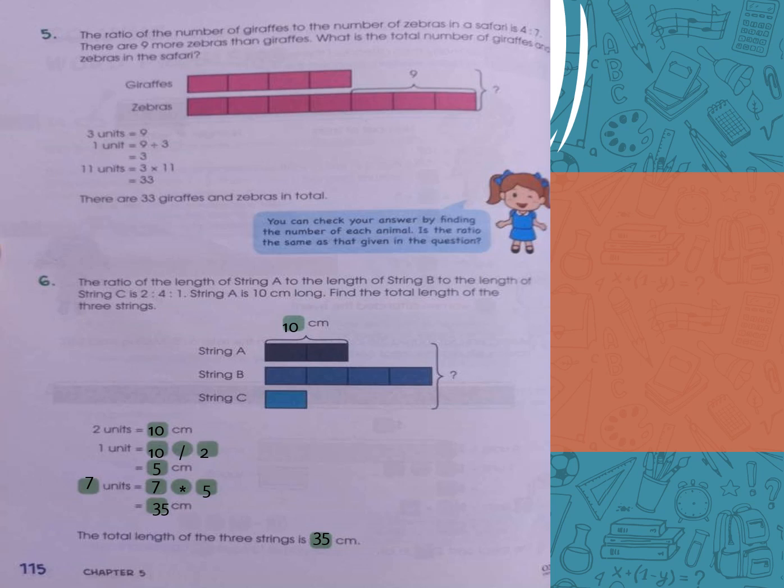So if 3 units are equal to 9, then 1 unit is equal to 3, and in total we have 11 units. For 11 units we are going to multiply 11 by 3, so we get the total result. So basically there are 33 giraffes and zebras in total in the safari.